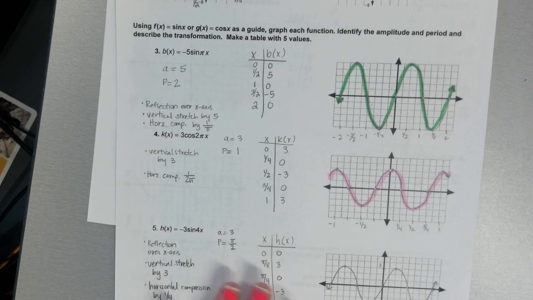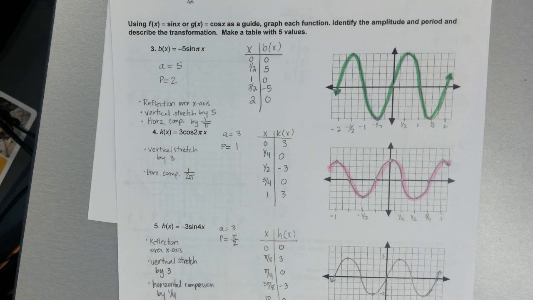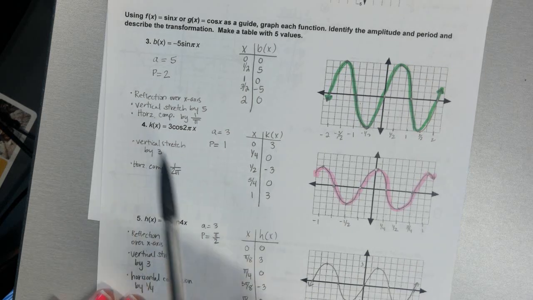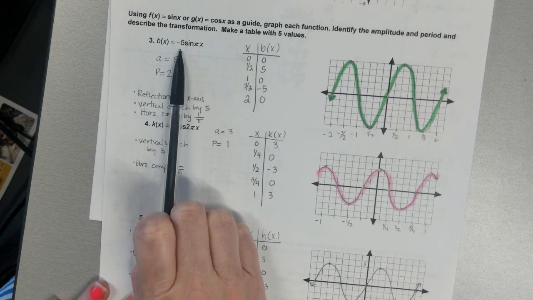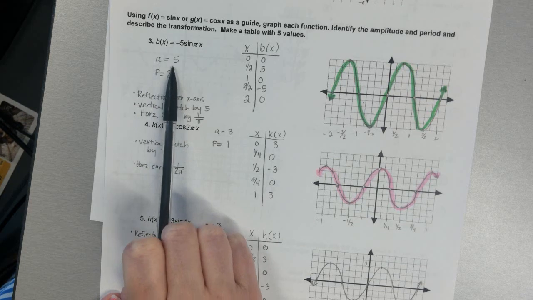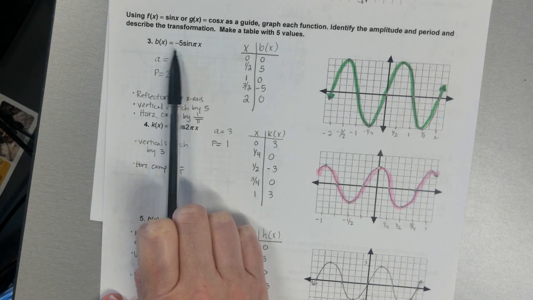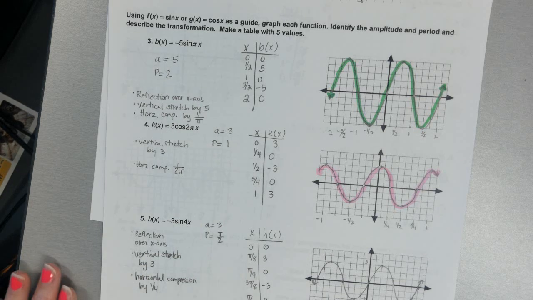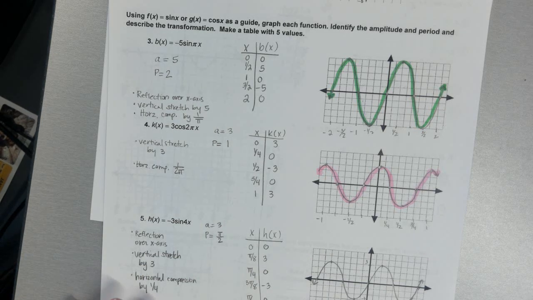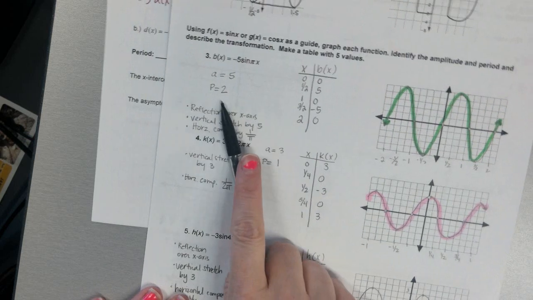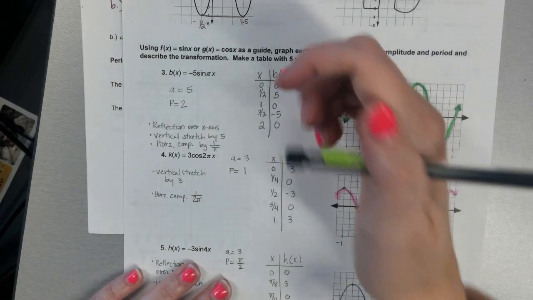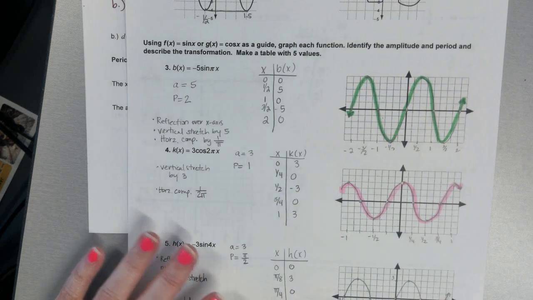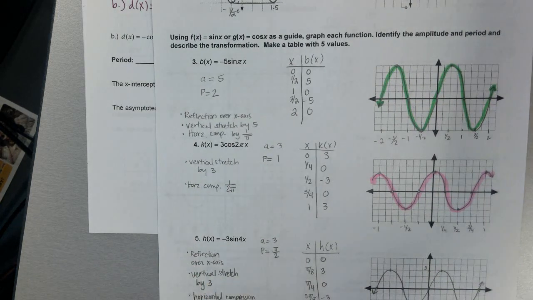So the front of this page, you had to find the amplitude, the period, and then write what the transformations are. So the amplitude is 5. Remember, the amplitude is always positive. So even if you have a negative here, your amplitude is a positive 5. Okay, and then the period here is 2. And this one should actually be switched. I can flip-flop these. So I'll do that one with you guys.